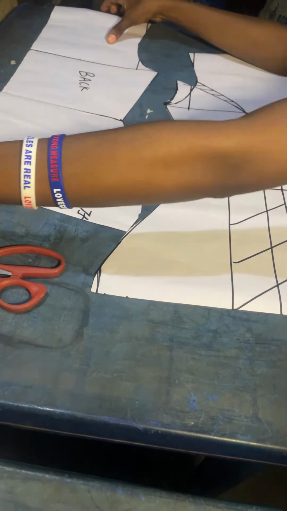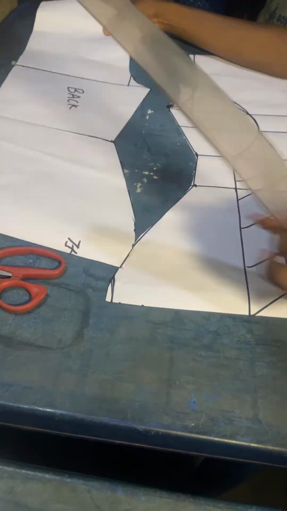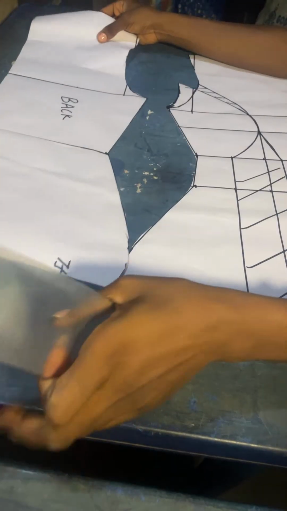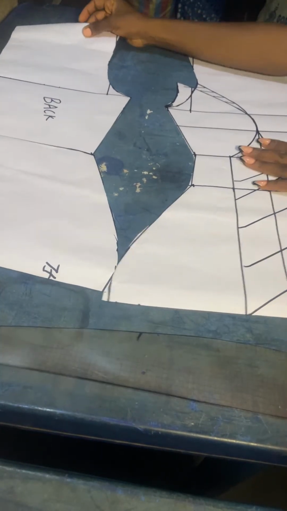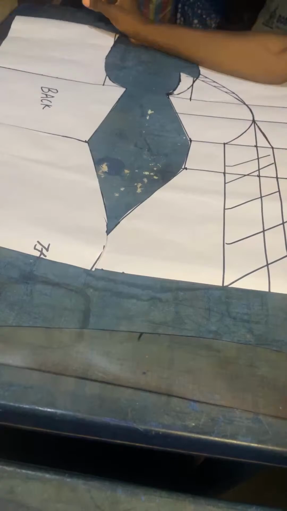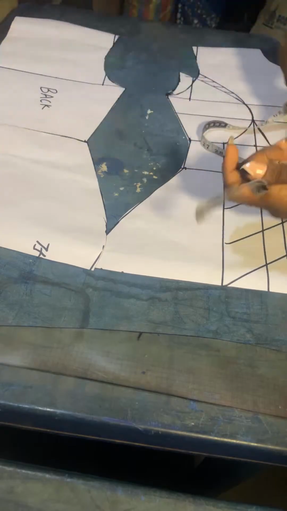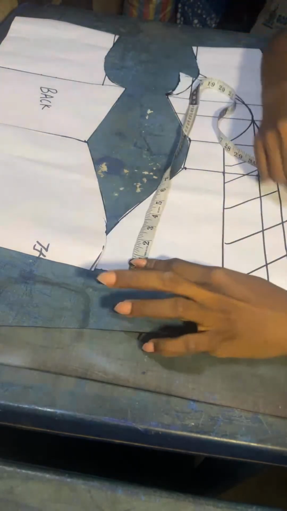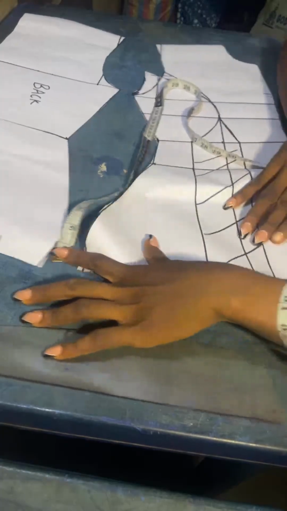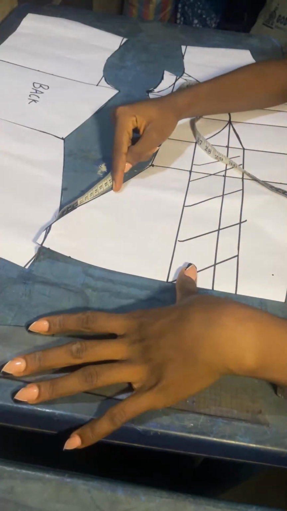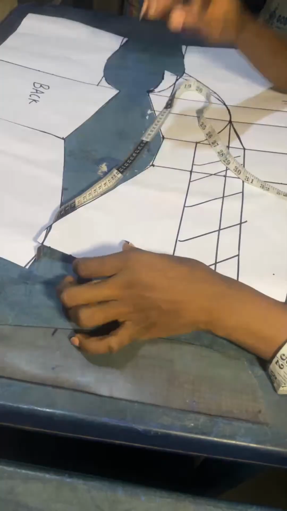So now I want to connect the back. The back is already 25.5, while the front, both of them are the same. We use the same length, so I'll be coming up because when you look at that style, it went up a bit like this.